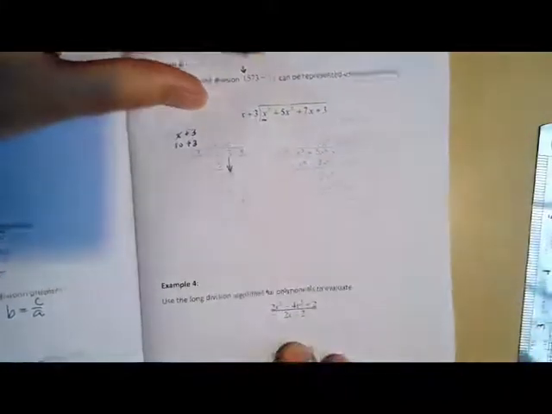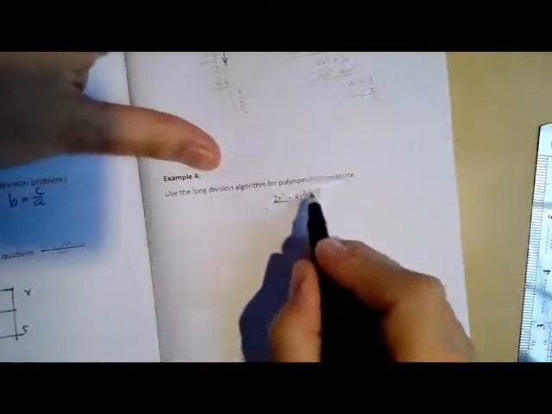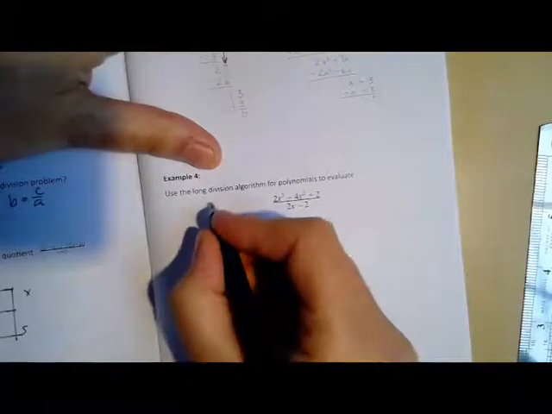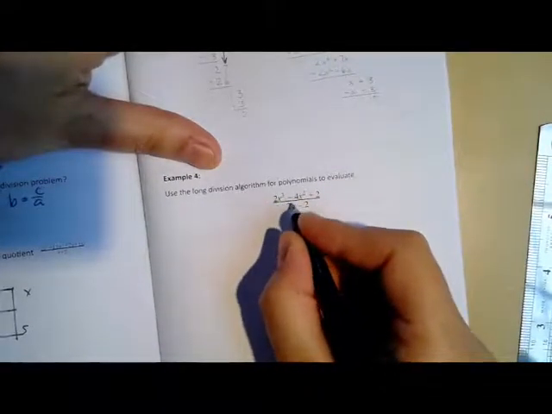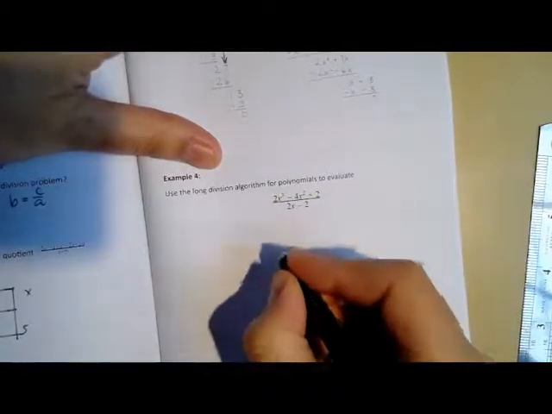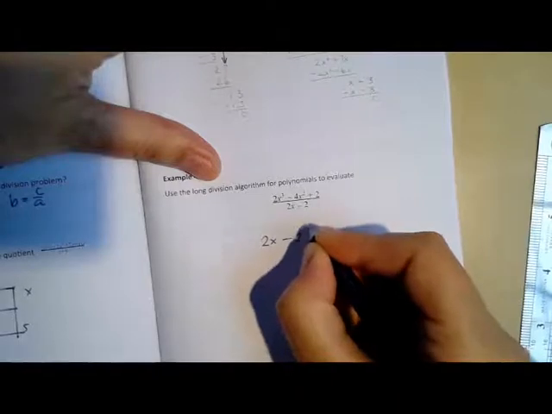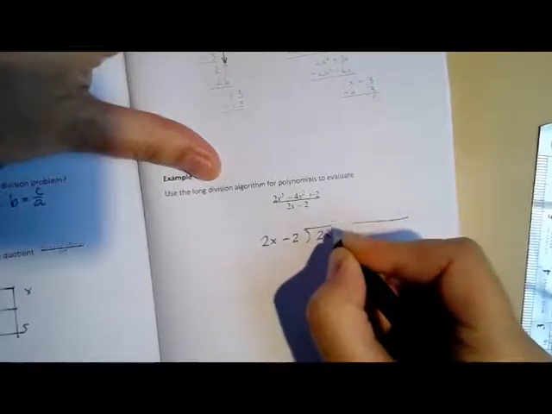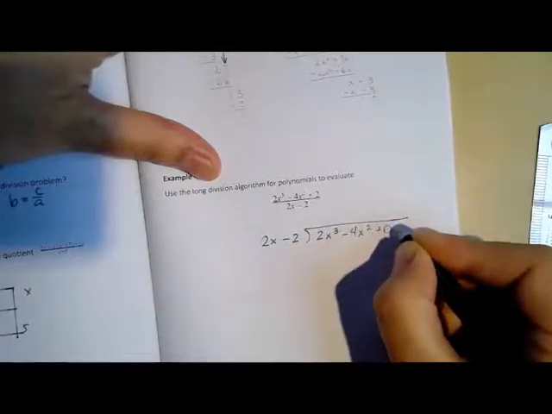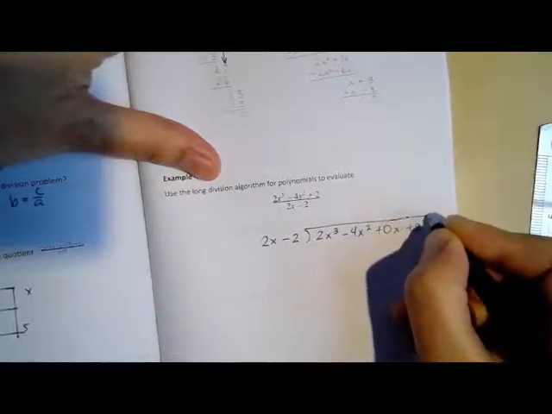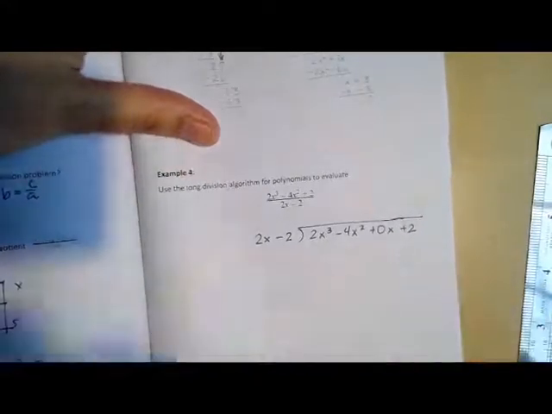We can then readjust that to do a problem like, for example, here. Can we use a long division algorithm to evaluate 2x to the third minus 4x squared plus 2, divided by 2x minus 2? Now, just a reminder, what's below is down and out, so it goes on the outside of the division. Then 2x to the third minus 4x squared plus 0x plus 2. I always like to add the placeholder because otherwise I'll often make mistakes lining everything up.